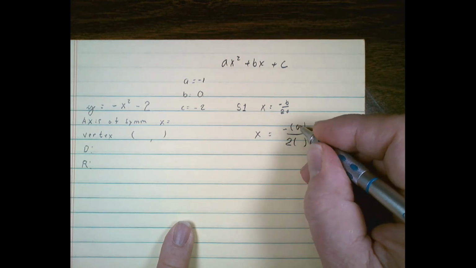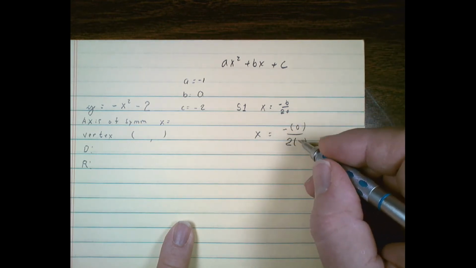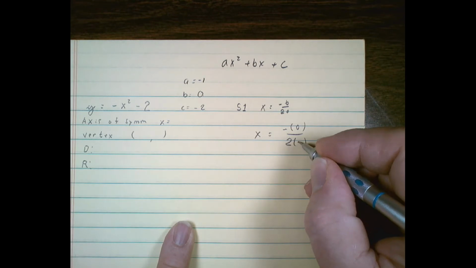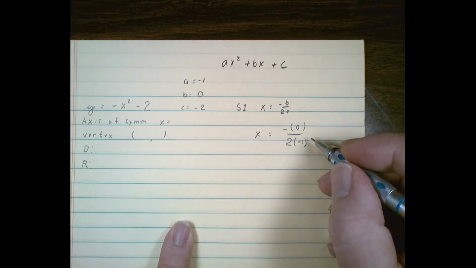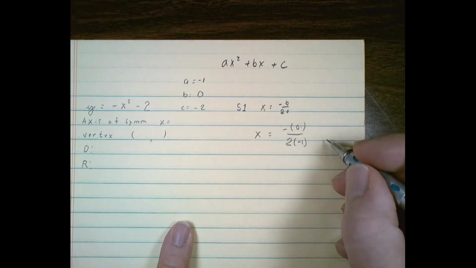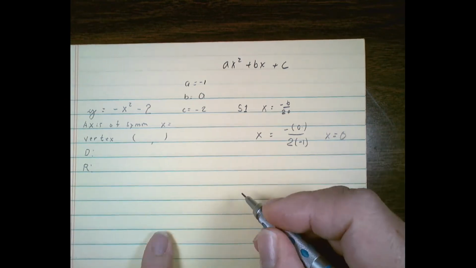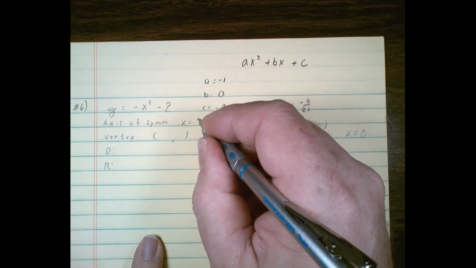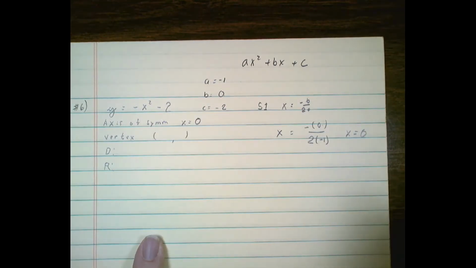So b is a 0. A goes here, which is negative 1. So what's that going to give me? The undefined, or is that 0? If 0 is on top, it's okay. So it gives me x equals 0. So axis of symmetry, x equals 0.